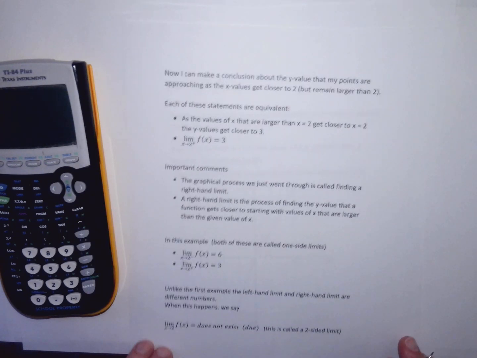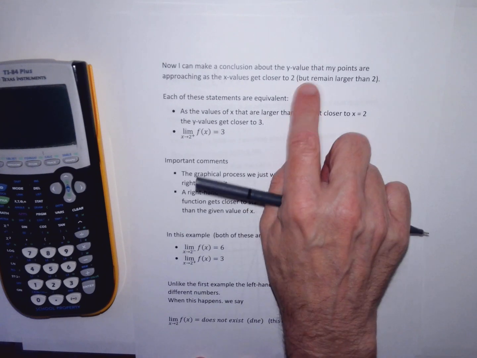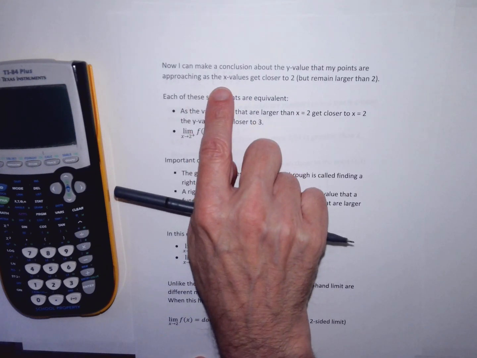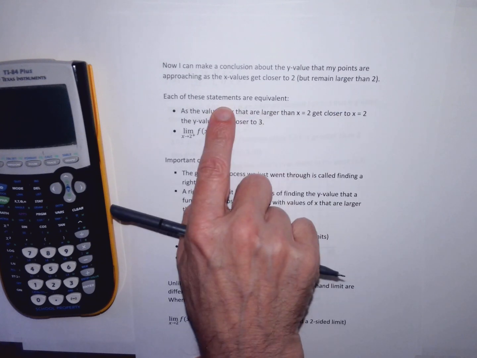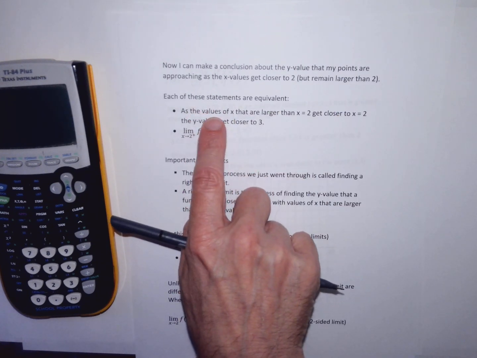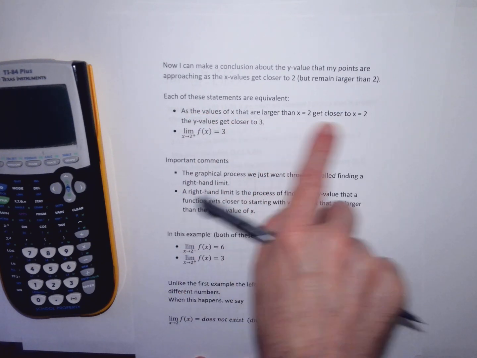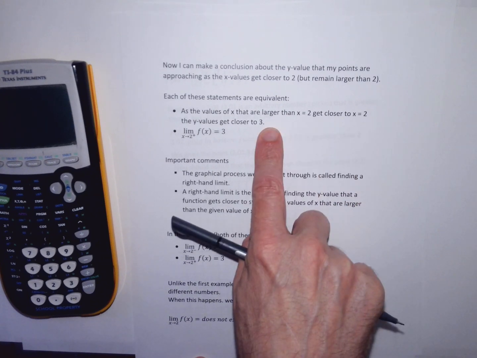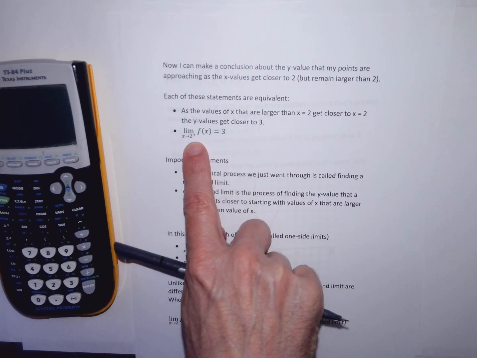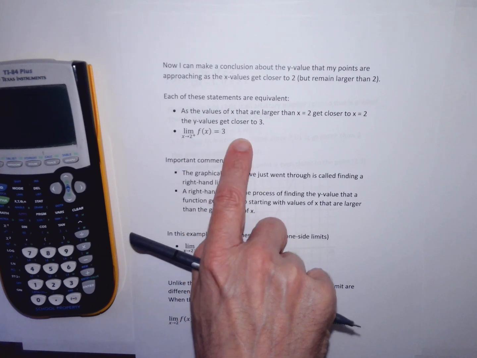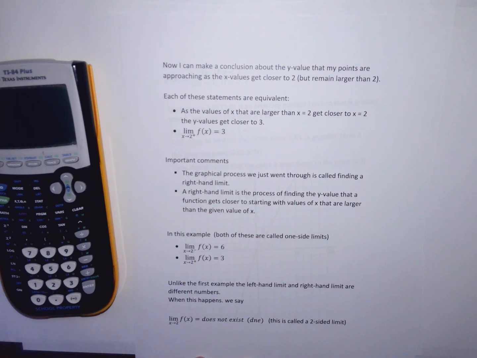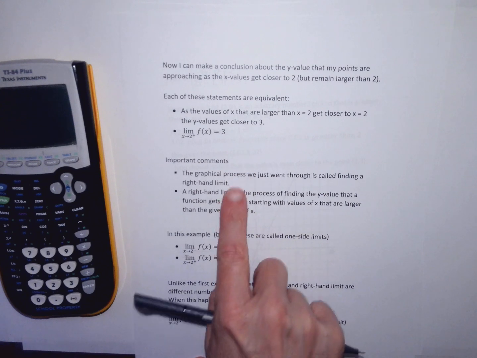So now I can make a conclusion about the y values that my points are approaching as the x values get closer to 2 but remain larger than 2. Each of these statements are equivalent. As the values of x that are larger than 2 get closer to 2, the y values get closer to 3. And the right-hand limit, the limit as x approaches 2 with a little plus sign, is equal to 3. Again, this process is called finding the right-hand limit.